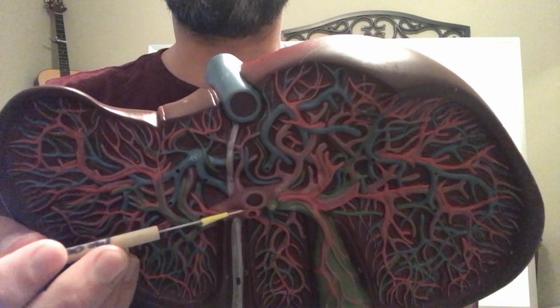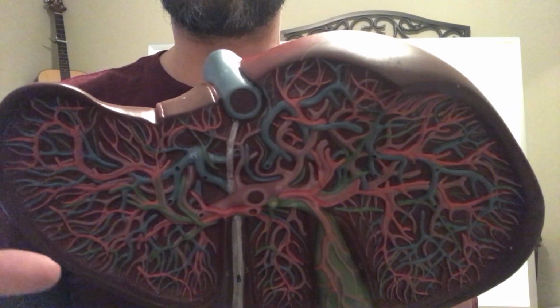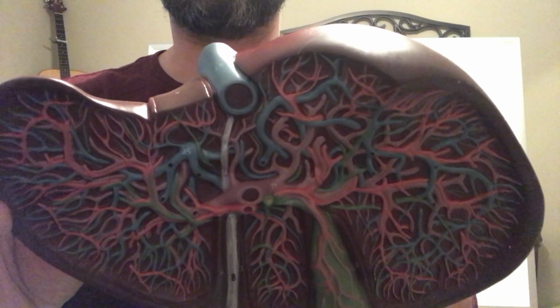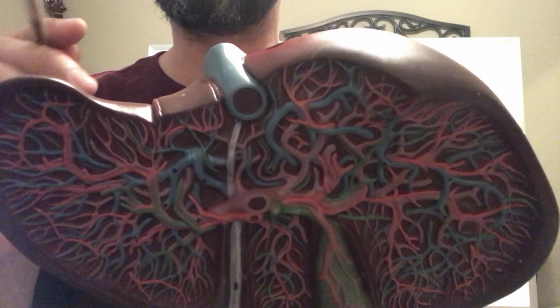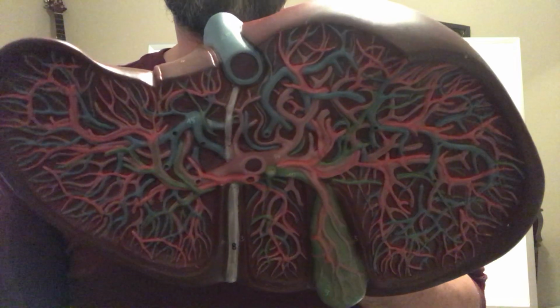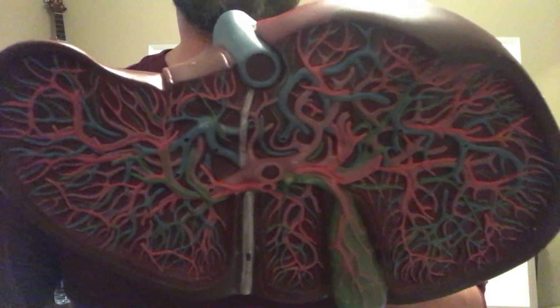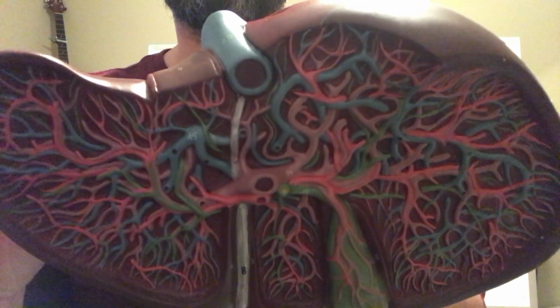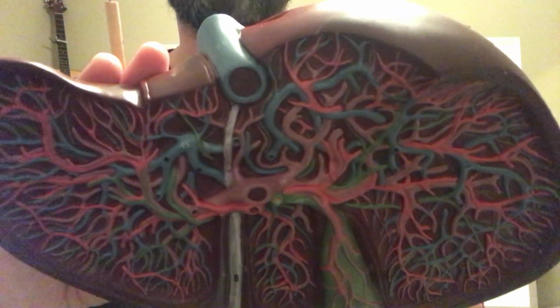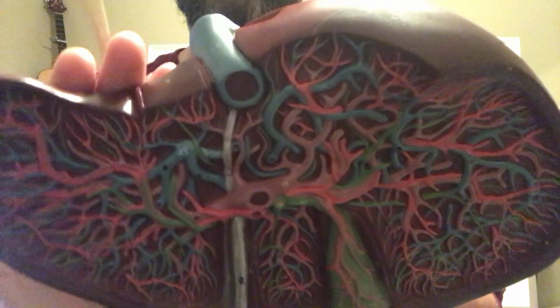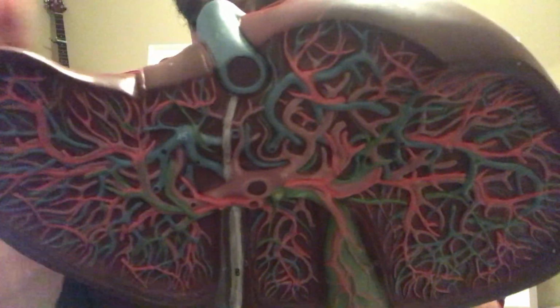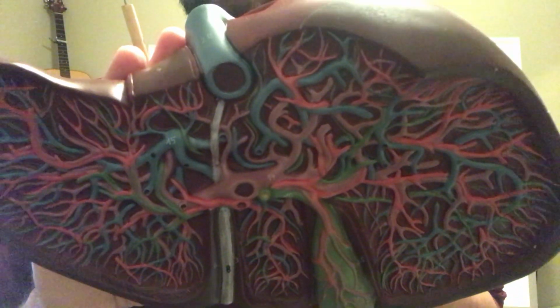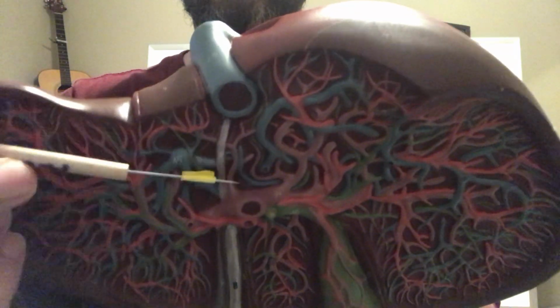Remember, the hepatic portal vein brings all the nutrient-rich blood, poorly oxygenated but nutrient-rich, back from all the mesentery and the intestines and everything, back to the liver. So the liver now processes all these nutrients and toxins and everything else that's in your blood, and it all enters through the hepatic portal vein.